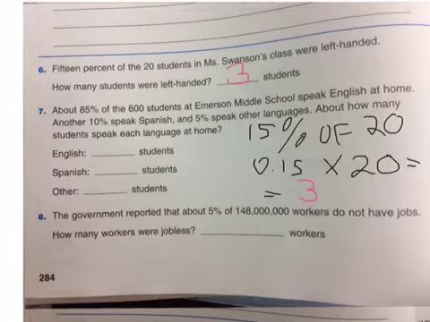In question 7, we are dealing with about 85% of the 600 students at Emerson Middle School speak English at home. Another 10% speak Spanish, and 5% speak other languages. About how many students speak each language at home? So, 85% times 600, or 0.85 times 600, right?